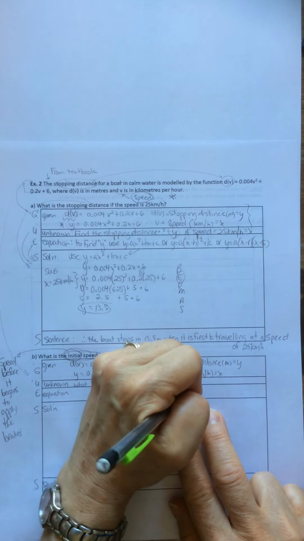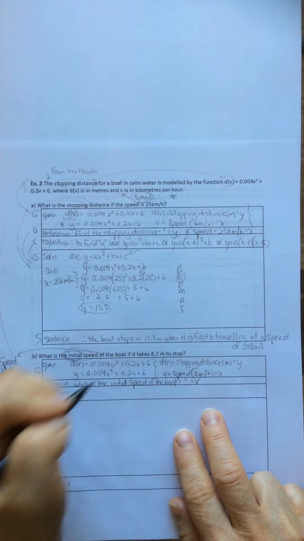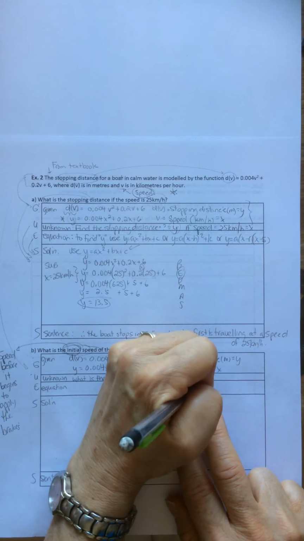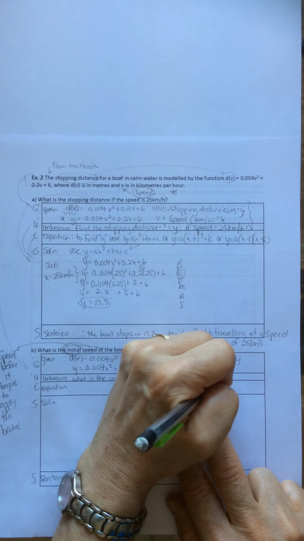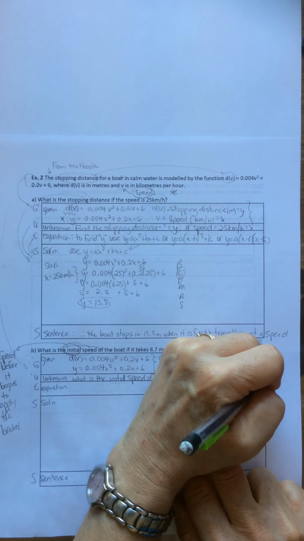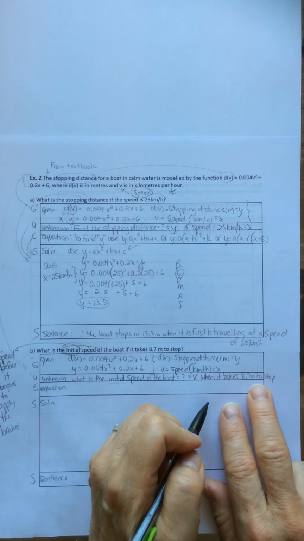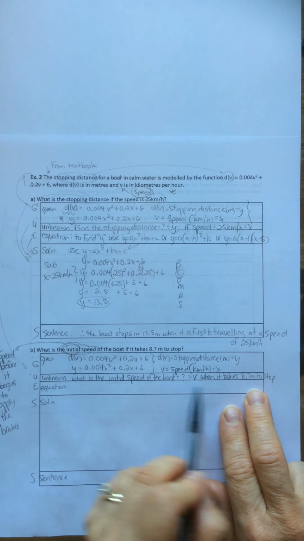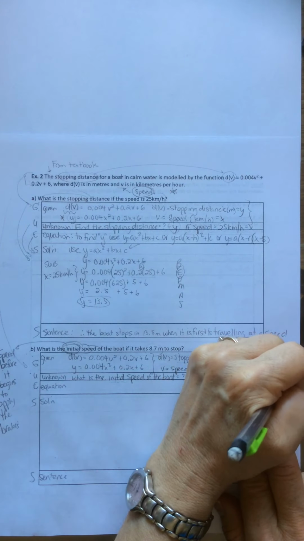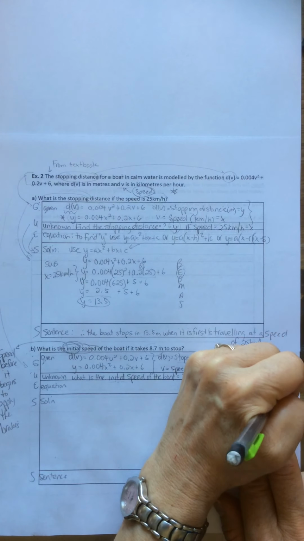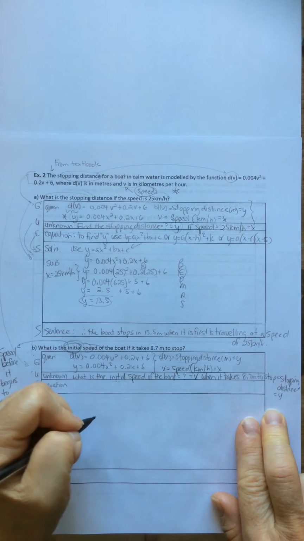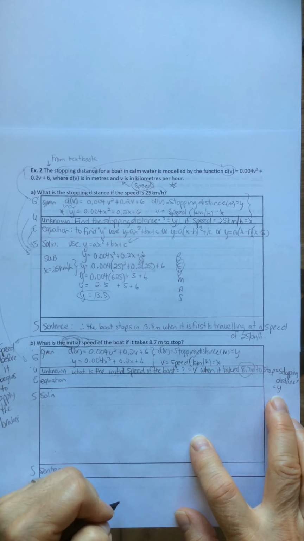Okay, so what's the speed? Well, v is the speed value or a variable, so we want to know what the v is. What do we need? It says it takes 8.7 meters to stop. Taking 8.7 meters to stop is the stopping distance. So stopping distance represents y. Okay, so we know that y is 8.7 meters.